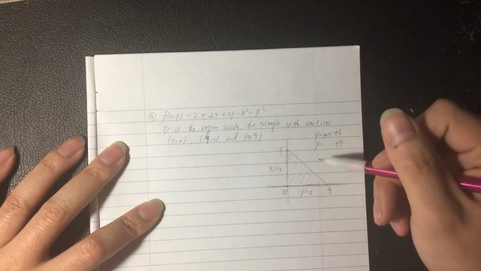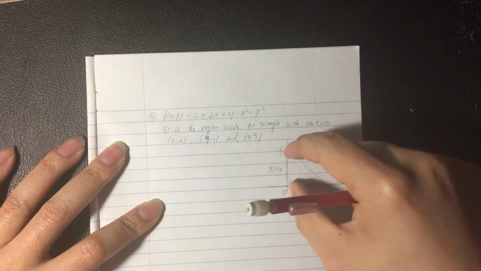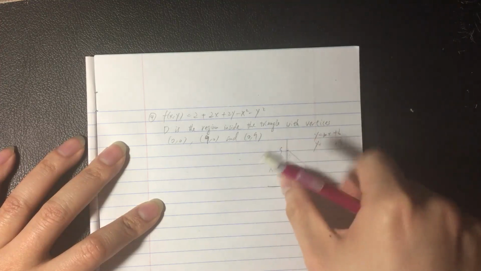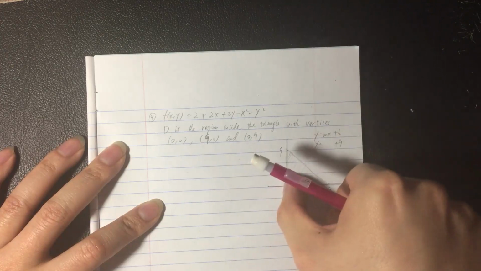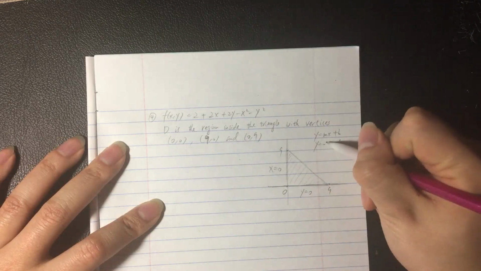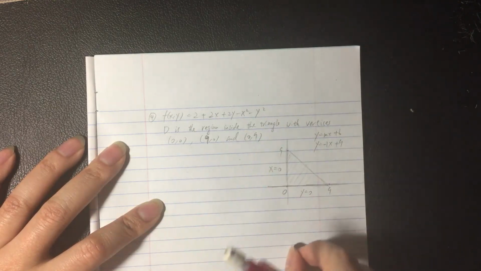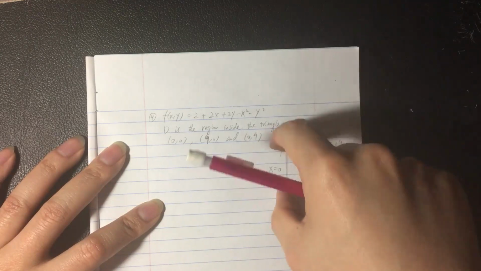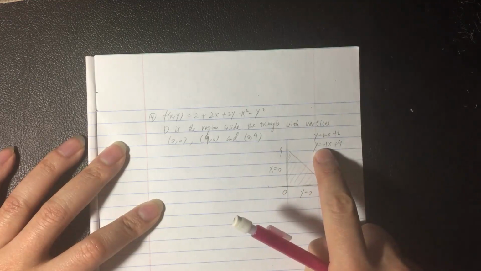How about the slope? The line is going downward. Rise over run is 9 over 9, which is 1. The line is going downward, so the slope is negative 1.